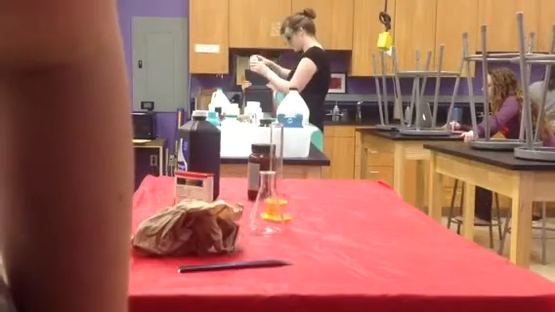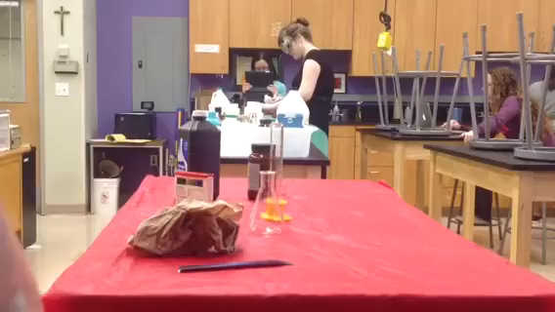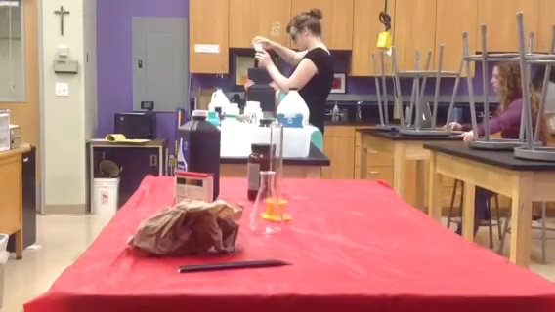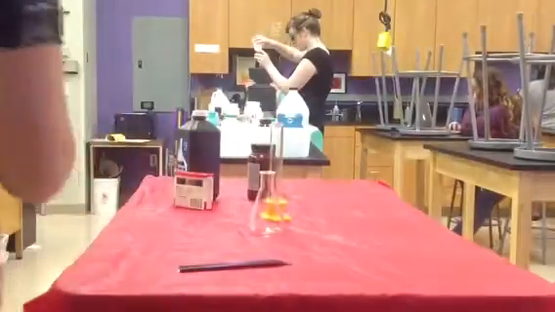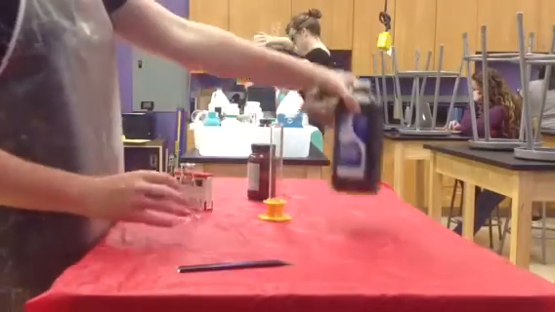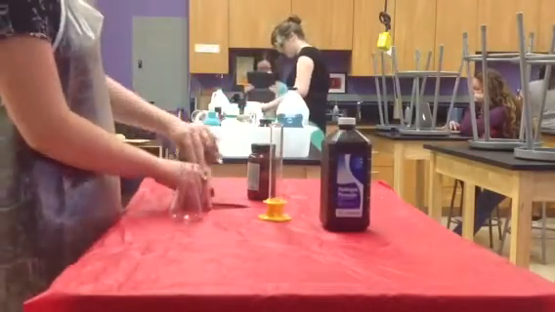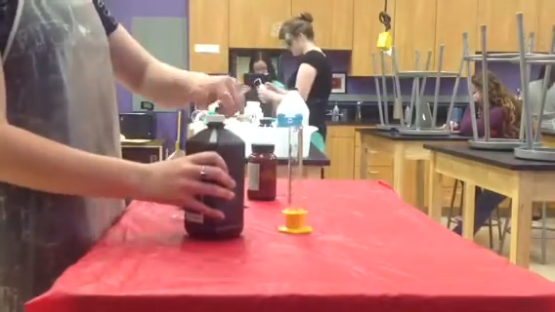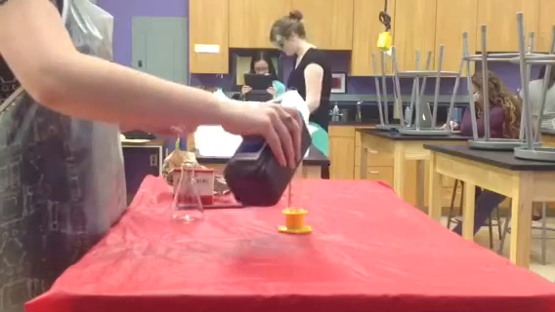We will begin the demonstration using 3% hydrogen peroxide, highly concentrated dish soap, potassium iodide, food coloring, an Erlenmeyer flask, a graduated cylinder, and a scoop for the potassium iodide. First, you will pour 50 milliliters of hydrogen peroxide into the graduated cylinder.